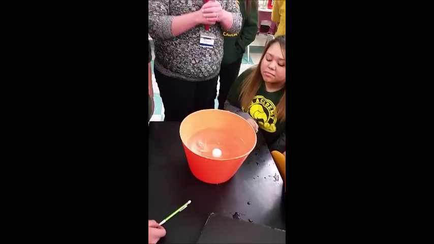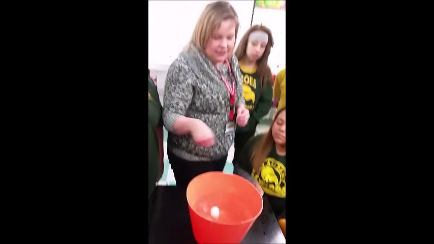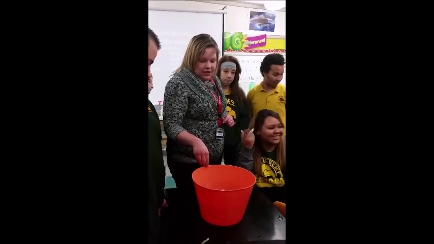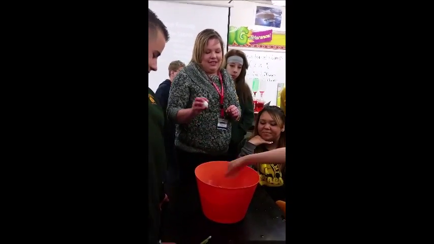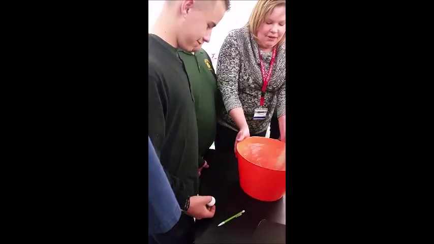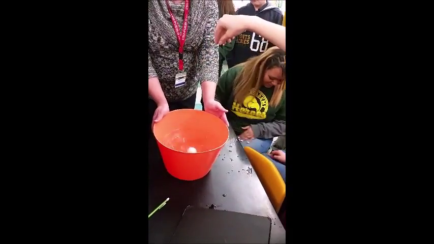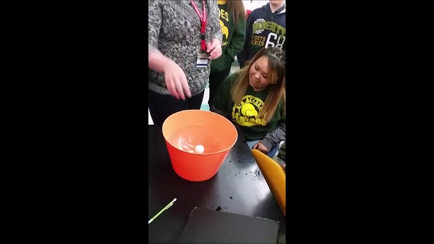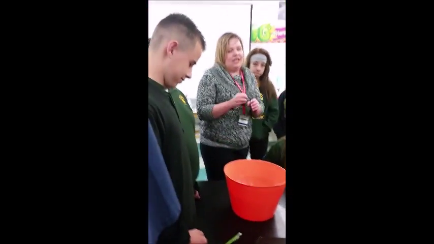Did it go around in a circle or did it pretty much stay in the center? Okay, let's do it one more time, because that one was kind of off. Drop it right in the center. Okay, so it stayed pretty much in the center, right? It's kind of like the eye of the storm, so it's going to stay completely in the center.